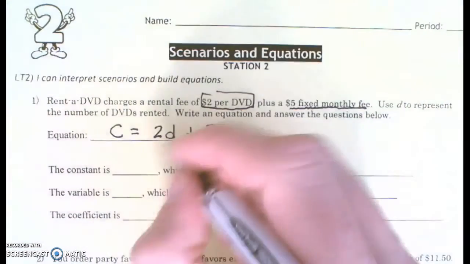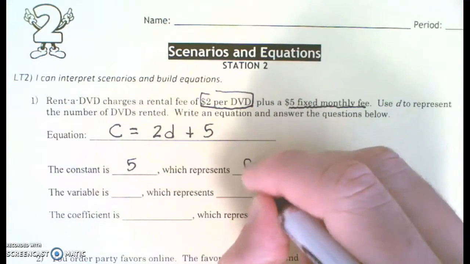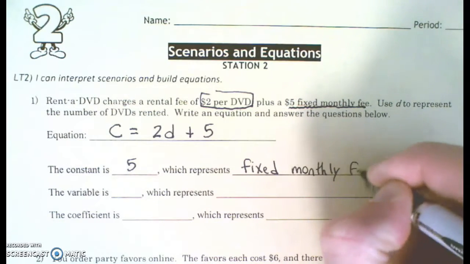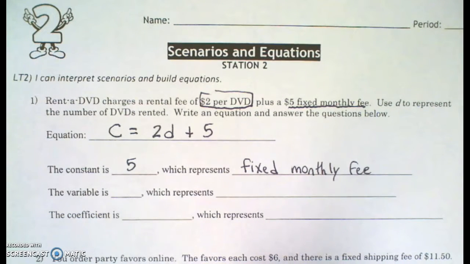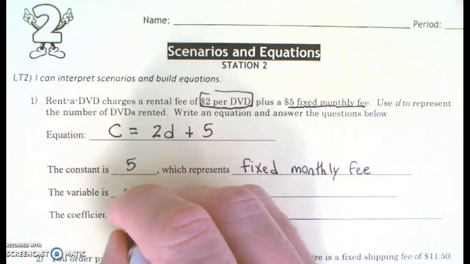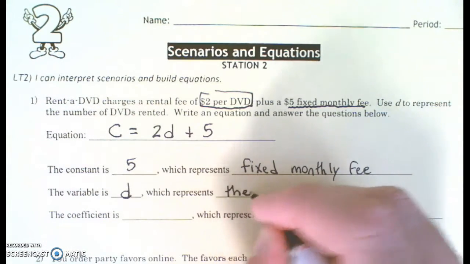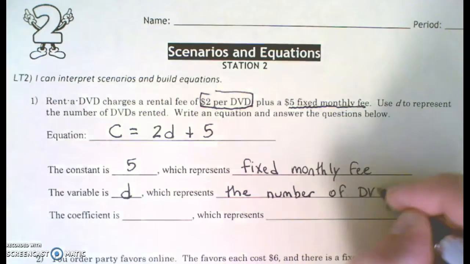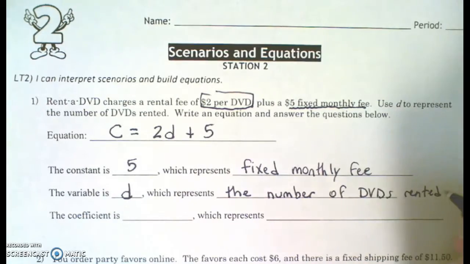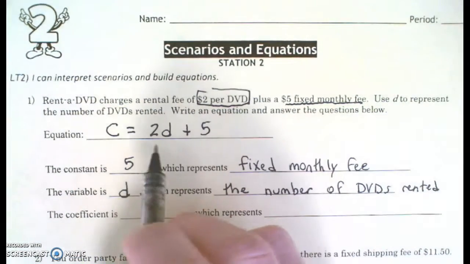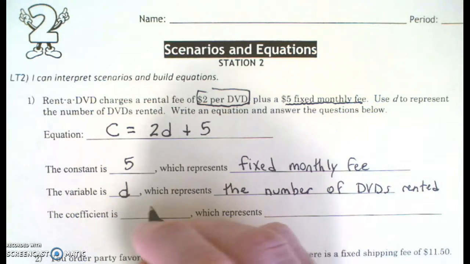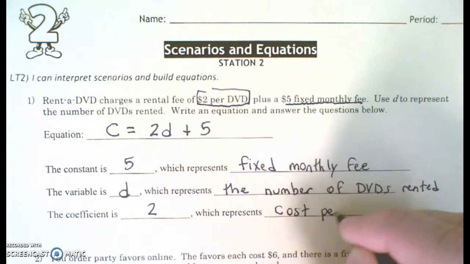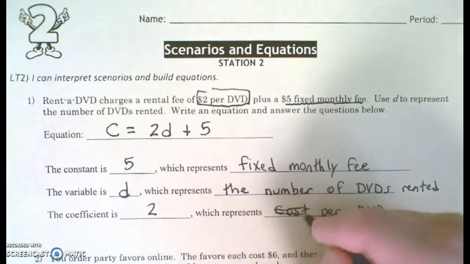So in this equation, the constant is the 5, which represents the fixed monthly fee. The variable, the letter that we're using, is D, which represents the number of DVDs. And the coefficient is the number that's attached to the variable, or the letter, and that's 2, and that's the cost per DVD. Or we can actually say rental fee.